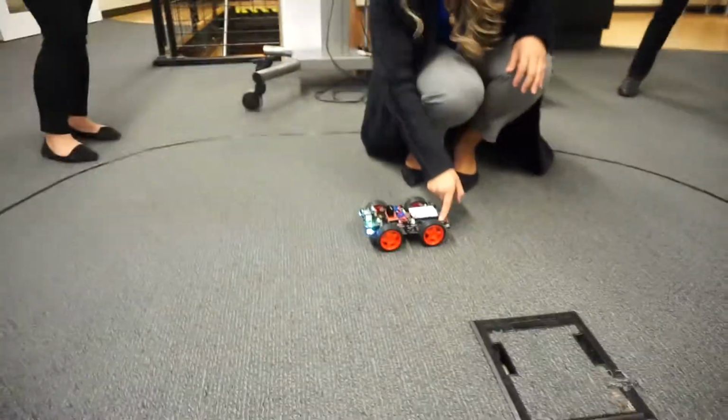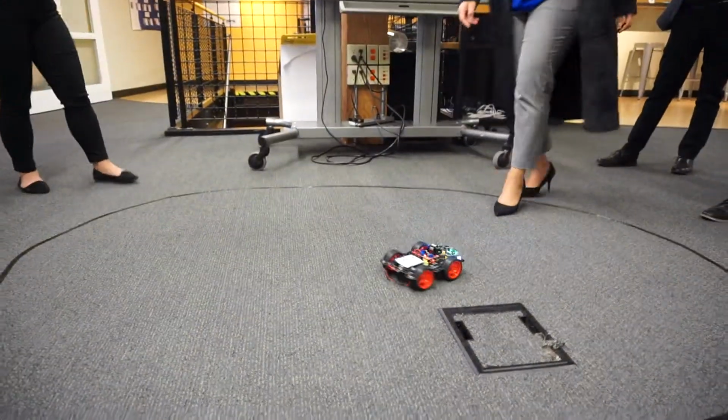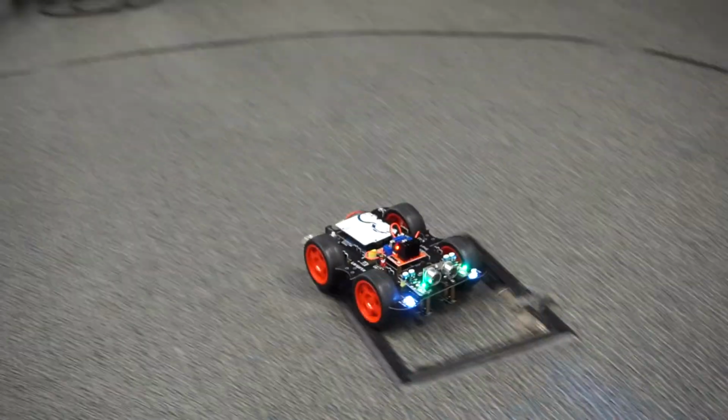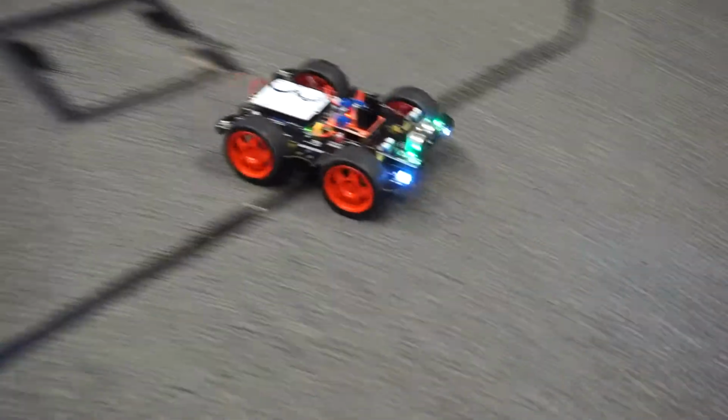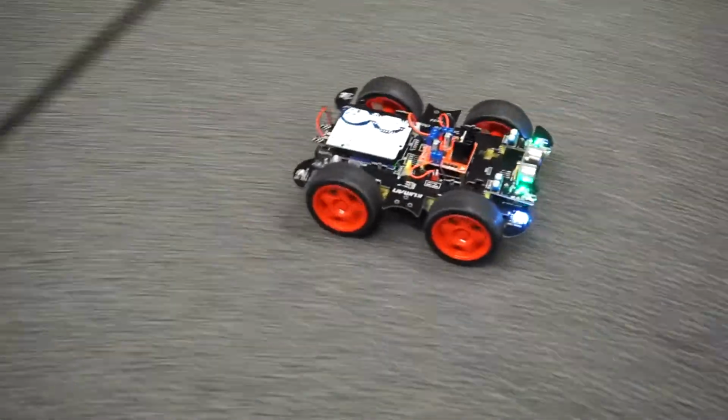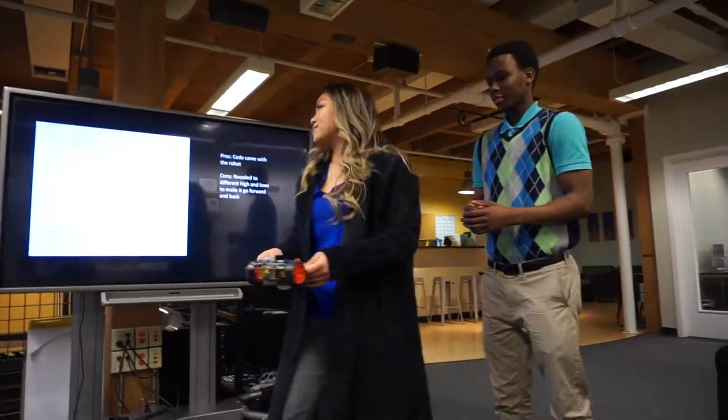So here's our robot, and this is the first movement. Let's start with the 360 turn. Forward. Backward. Forward. It starts repeating in a loop. And that is our first movement. All right, and then the second movement is going to be Karen's.